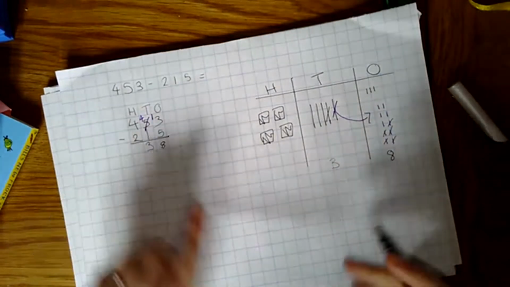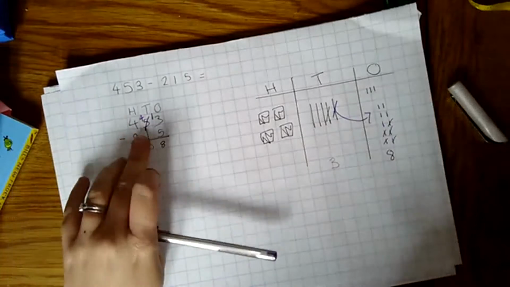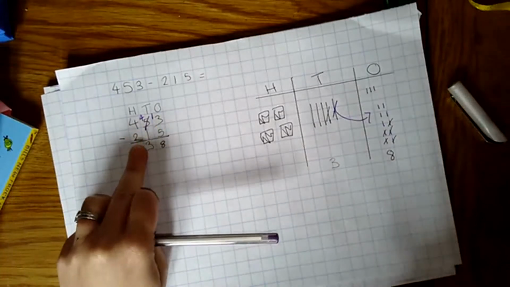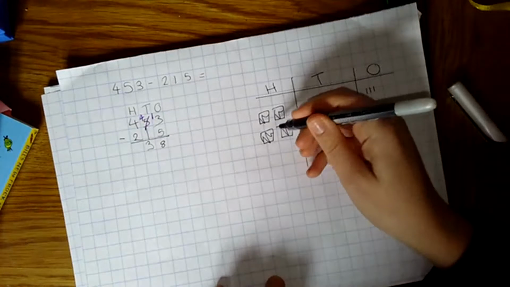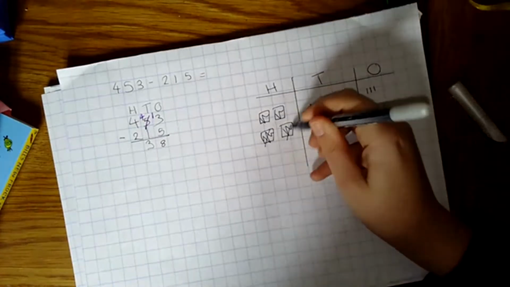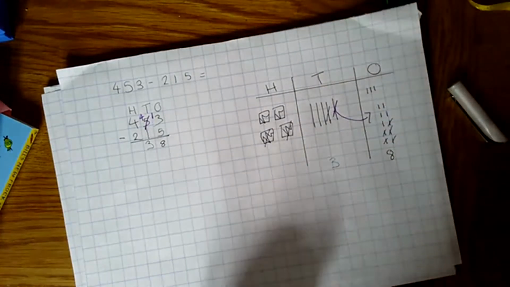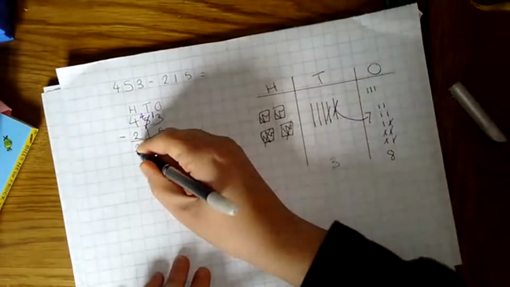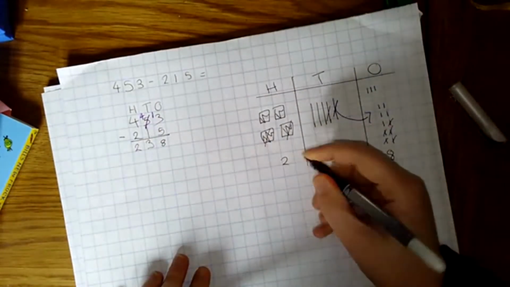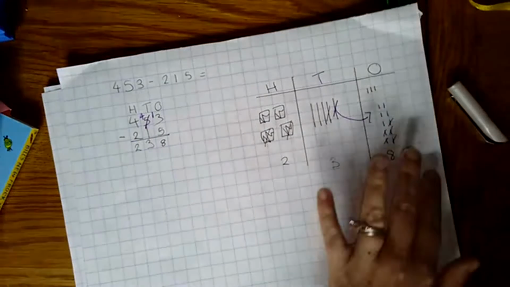Now I'm going to my hundreds column. No need for regrouping. I've got 4 hundreds. I'm going to take away 2 hundreds. So let's cross out our 2 hundreds. 1, 2. 4 take away 2 is equal to 2. And you can see that I've got 2 hundreds left.